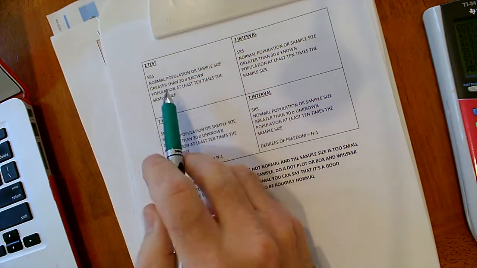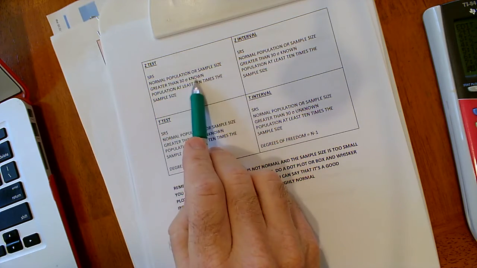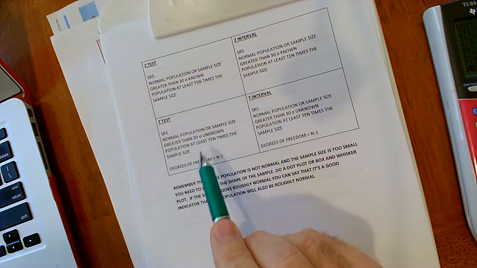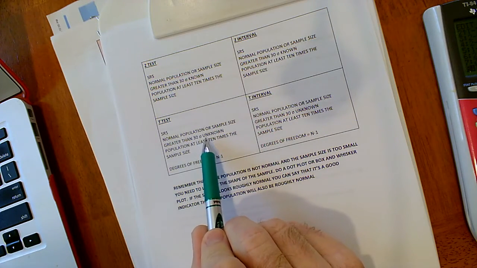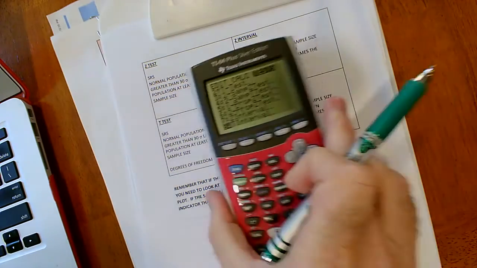Next sheet, for the z-test we know the standard deviation of the population, right? Same with the z-interval. The t-test is unknown, and the t-interval is unknown.